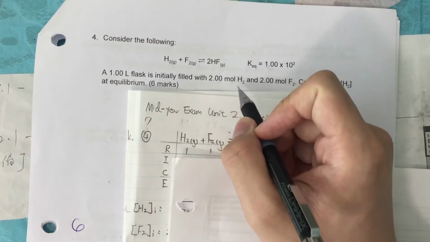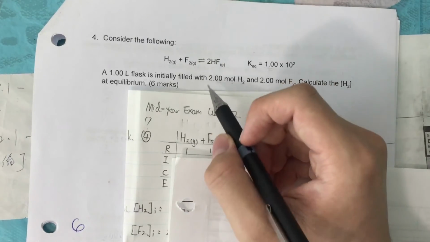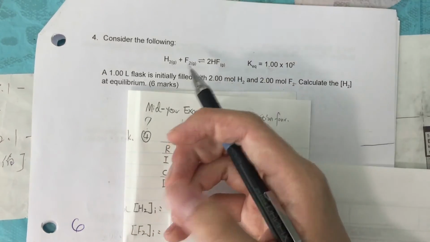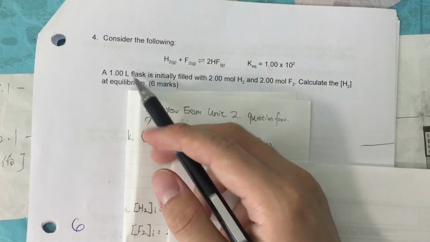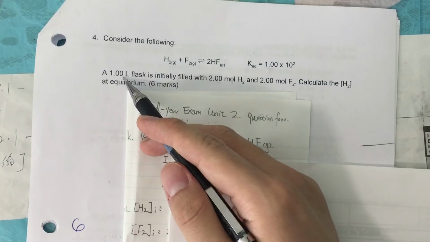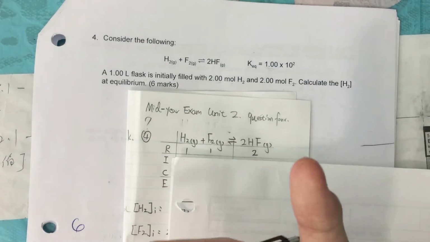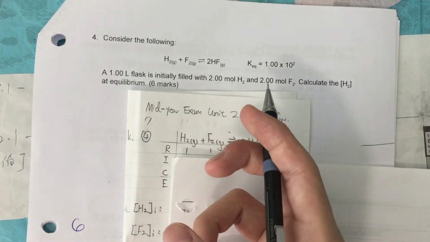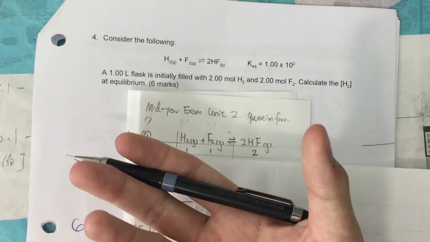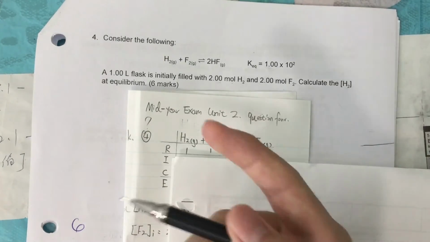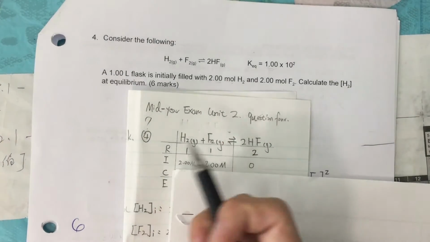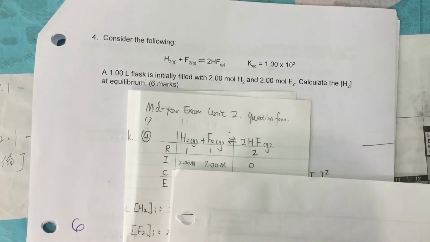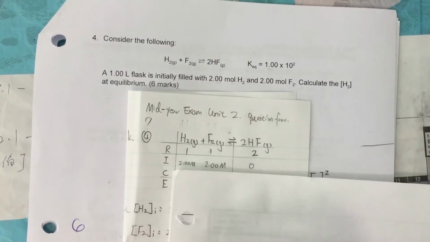They have 2 moles of H2. Then we have to convert them into concentrations by using the 2 moles divided by 1 liter. Then we calculate the concentration out. 2 divided by 1 is equal to 2. We have 2 moles in here, we also need to divide by 1, and we also get 2 out. Okay, HF was never mentioned, so it is ignored. Let me assume there's a 0 in there.